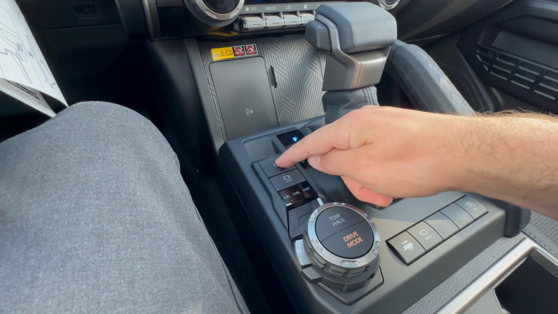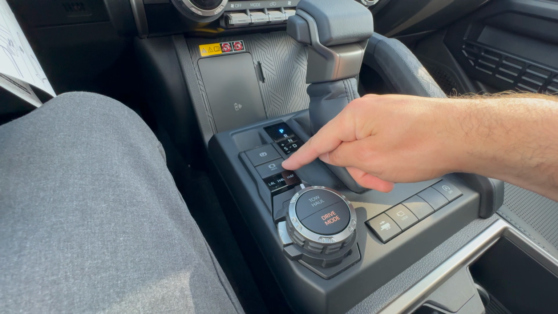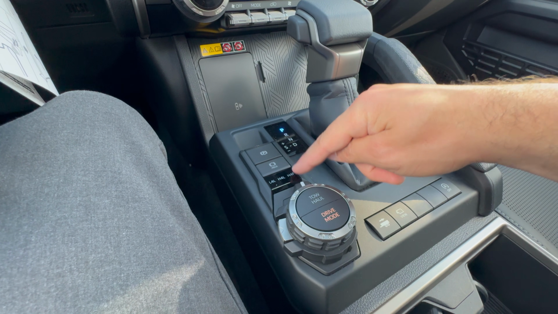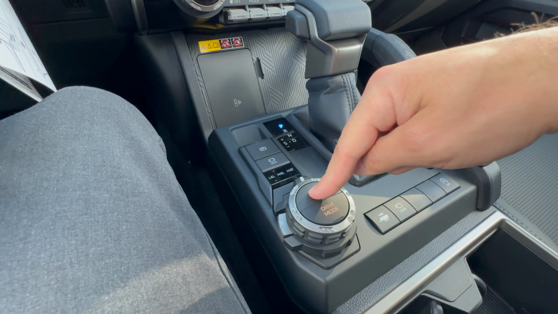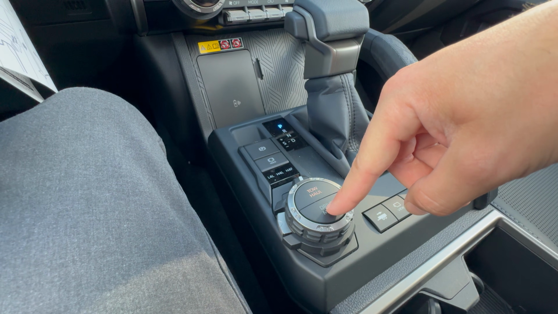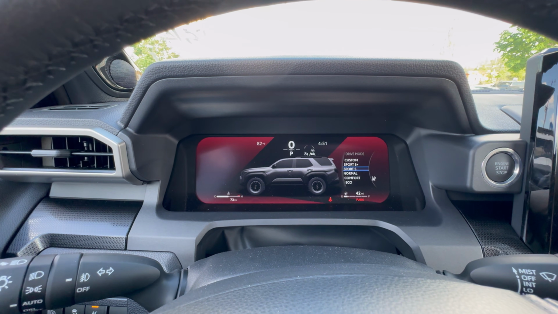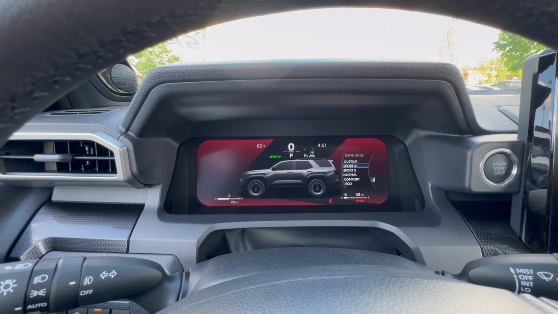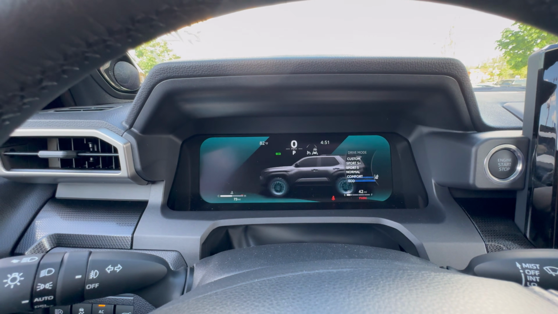Right here, you have an electronic parking brake. Then you have a brake hold function right there. Then you have your 4-wheel high and low and 4-wheel free. Tow haul mode right here. And then you have your different drive modes that you can put it in. So to show you right here, you can put it in Sport Plus, Sport S, Normal, Comfort, and Eco.